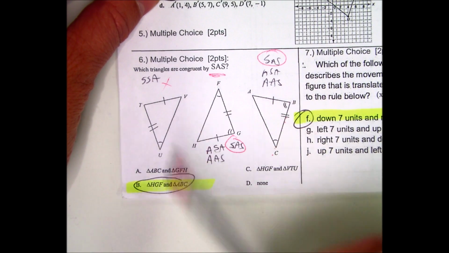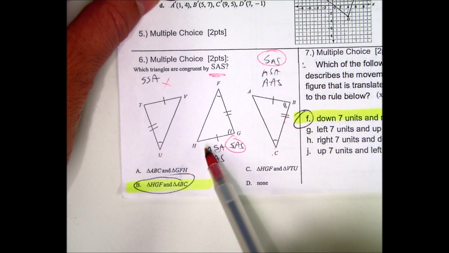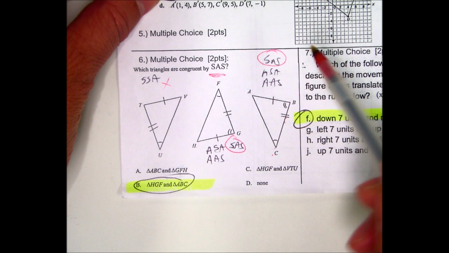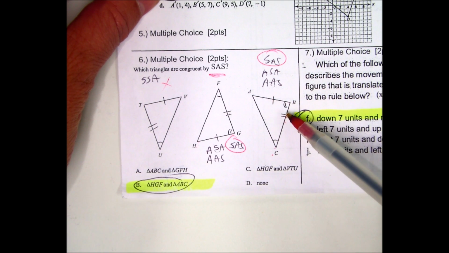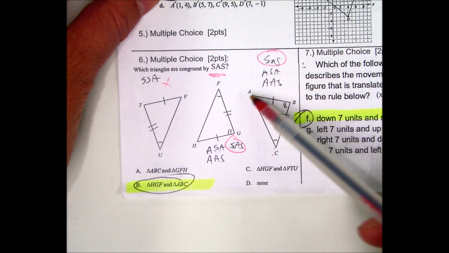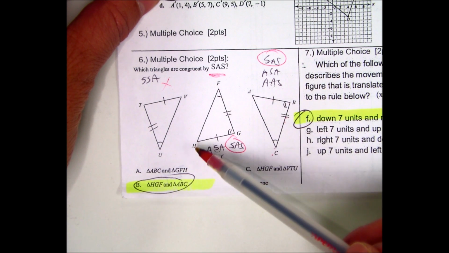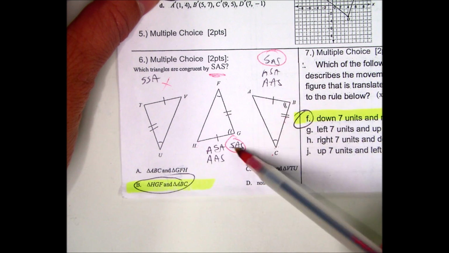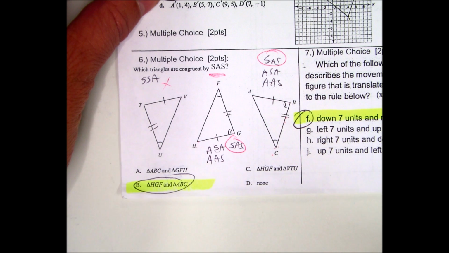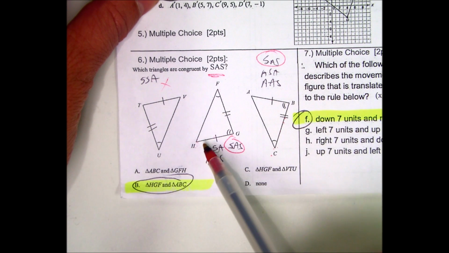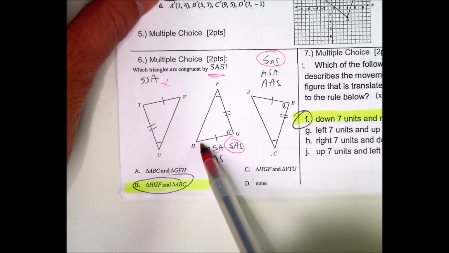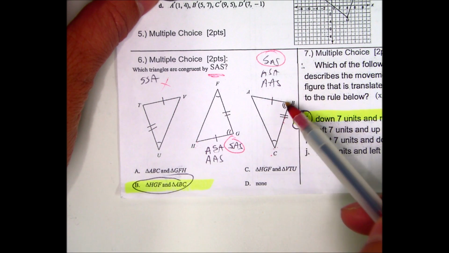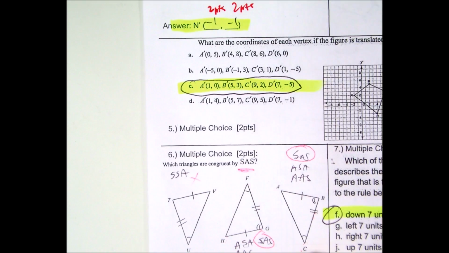Then I just need a triangle that matches that. Well, if I use HFG, I have nothing, 1, 2, 2. So that would be triangle HFG, ACB. No, that didn't work. Try that again. HGF, 1, 2, 2, 1. So 1, 2, 2, 1 would be ABC, and that'll be choice B.